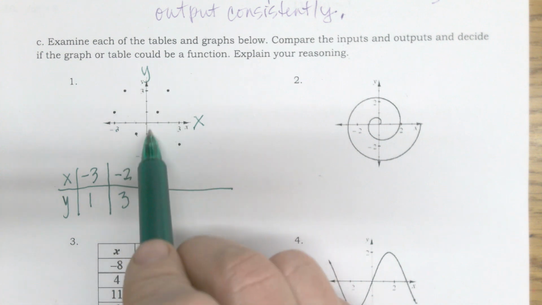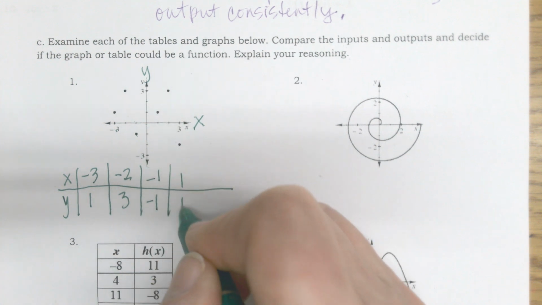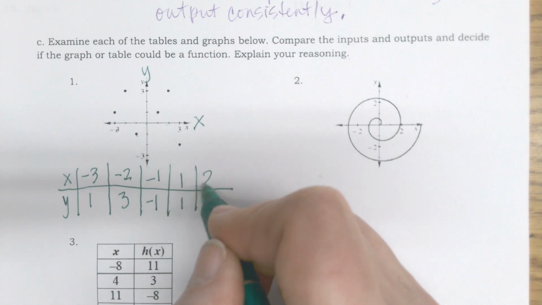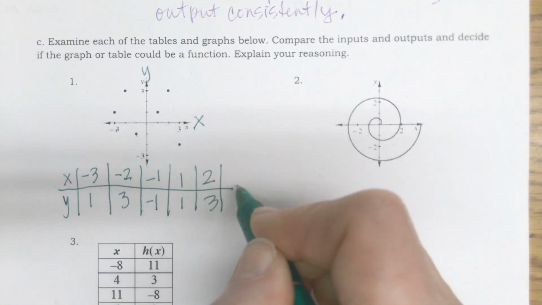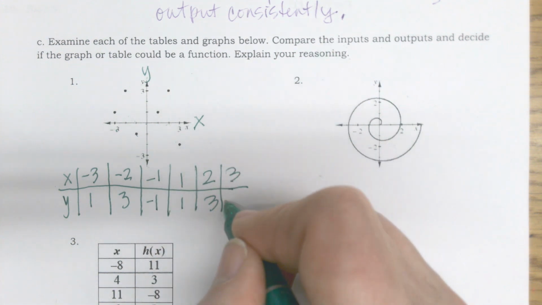Looks like no 0 on here. 1 is paired with +1. 2 is paired with 3. And lastly, 3 is paired with -2.